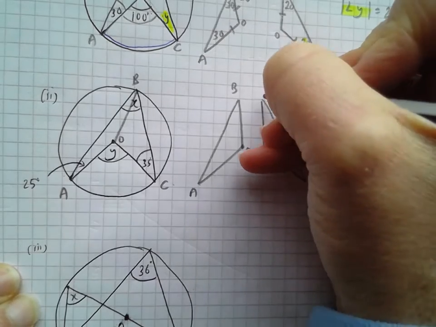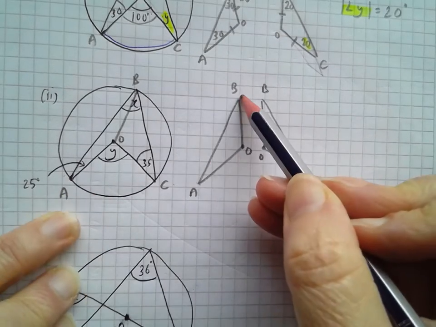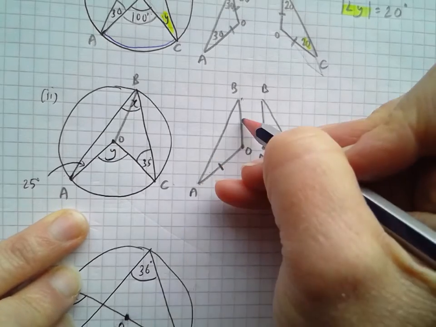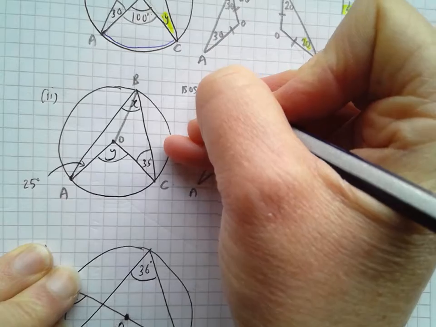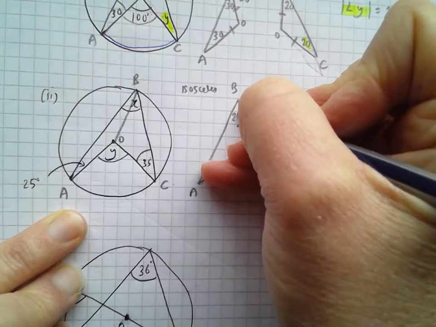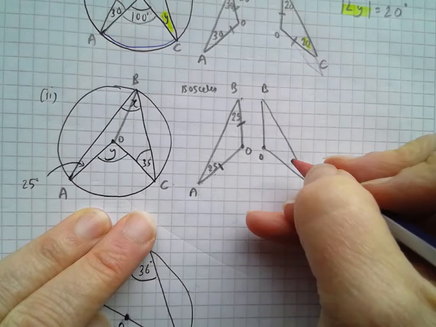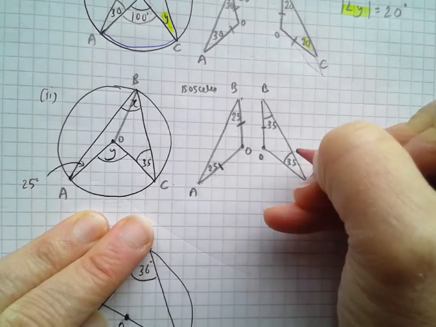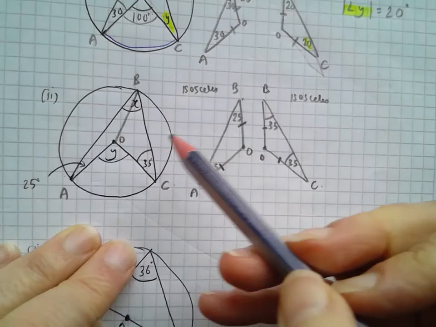which is O, B, C. Okay, so in this triangle A, O, B, we know this length here, OA, and this length here, OB, are both radii. So this is an isosceles triangle. So this angle 25 will be the same as this angle 25, if you can see that. And then in this triangle OCB, this angle 35 will be the same as this angle 35, because again, this is a radius and this is a radius, so it's another isosceles. So in both those cases, we have two isosceles triangles.